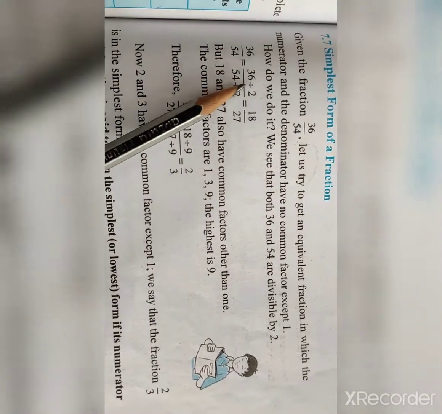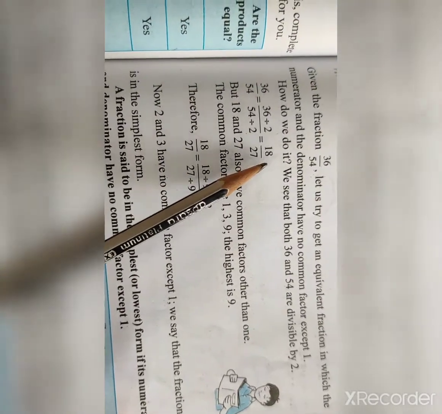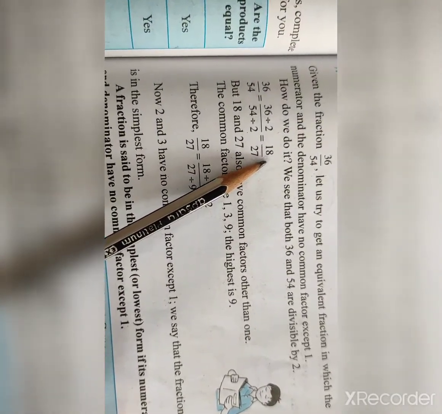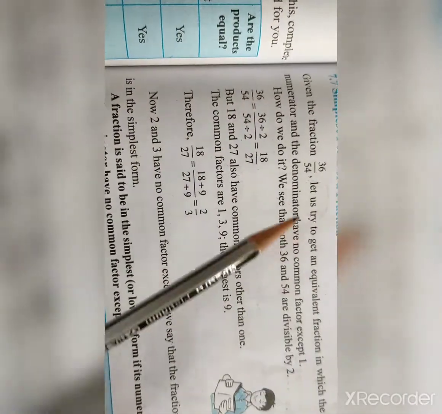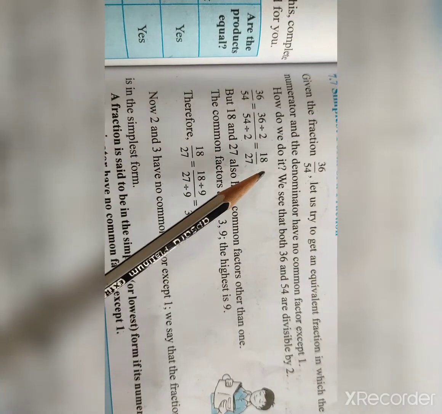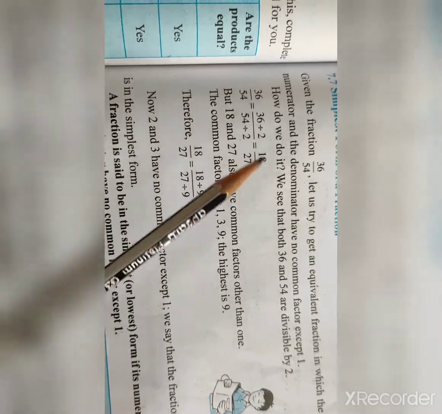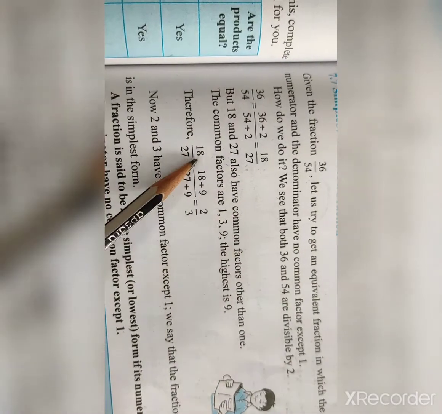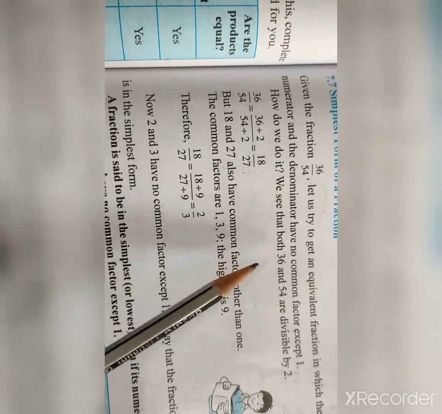when we divide by 2, and these two numbers are also divisible by 3. Clear? After dividing by 2, when we divide by 3, we will get 6 upon 9.